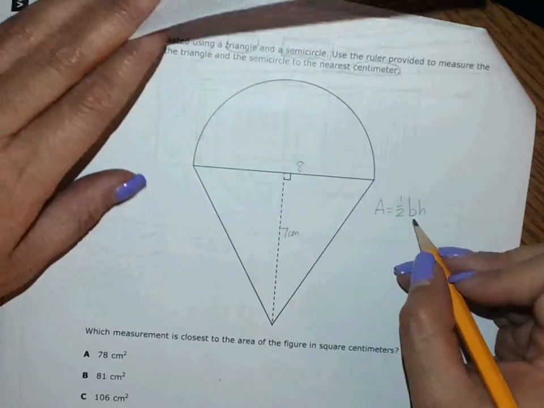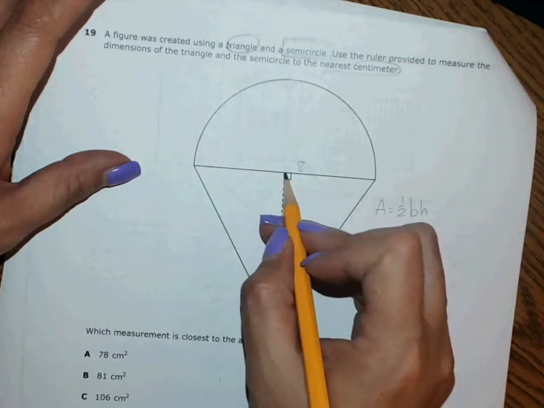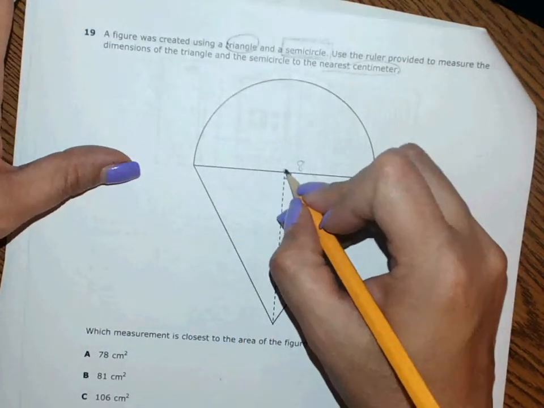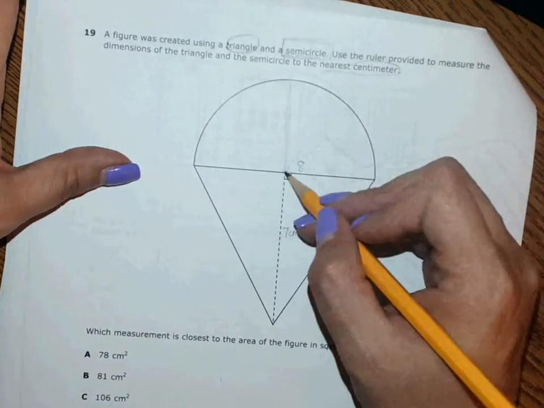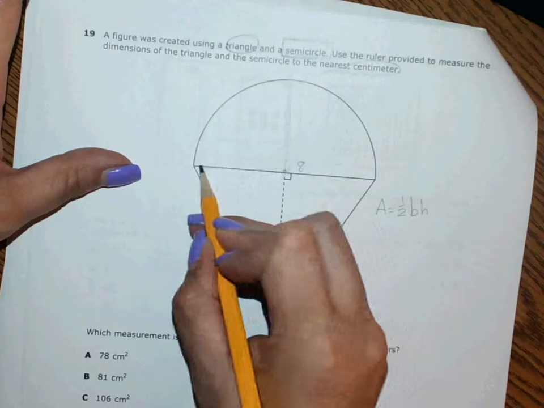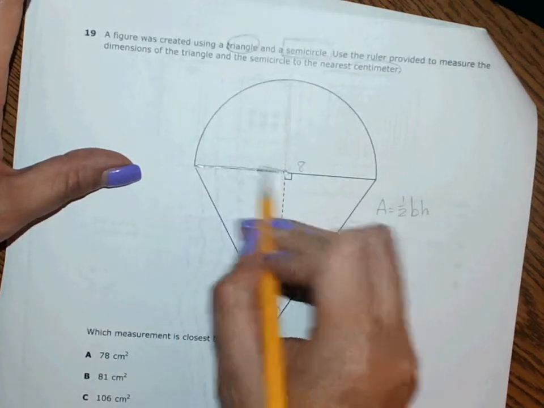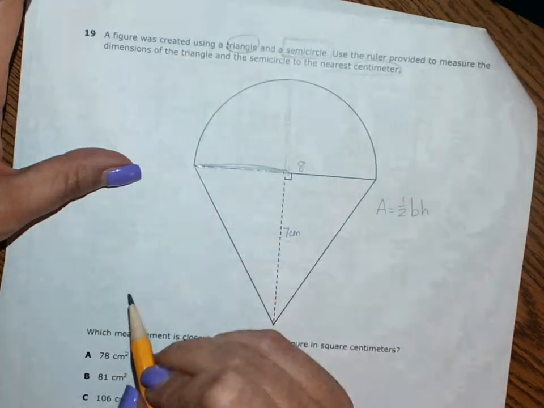And then I need one more thing, which is going to be the radius of my circle. So it can either be from here to here. Honestly, it can be from here to here, anywhere. I'm just going to use this piece right there as my radius, because again, it goes from the center out to the edge.